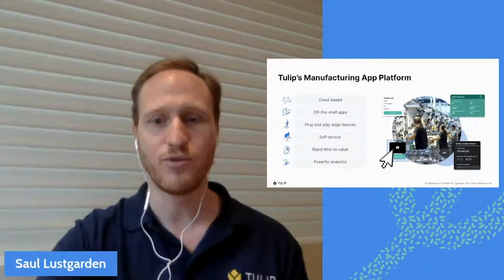Tulip is also interactive, so you can connect with machines, with tools, and with sensors. It's data-driven, so you can automatically collect production data and integrate it all under a single roof, and it's intelligent, so you can create workflows with dynamic logic to really digitize any process in your operation.